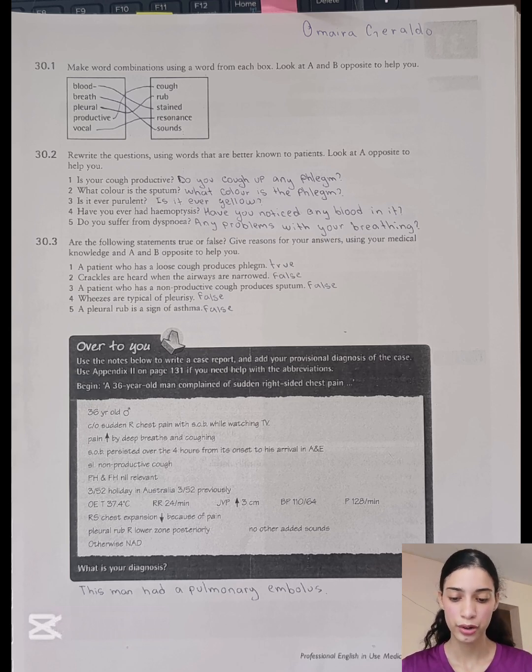30.2. Rewrite the question using words that are better known to patients. Look at A opposite to help you. Is your cough productive? Do you cough up any phlegm? What color is the sputum? What color is the phlegm? Is it ever purulent? Is it ever yellow? Have you ever had hemoptysis? Have you noticed any blood in it? Do you suffer from dyspnea? Any problems with your breathing?